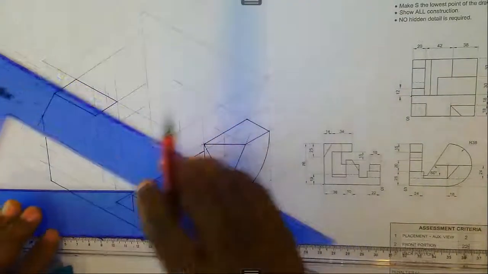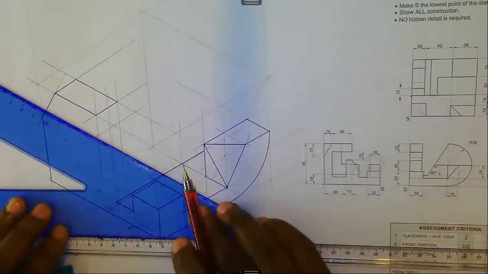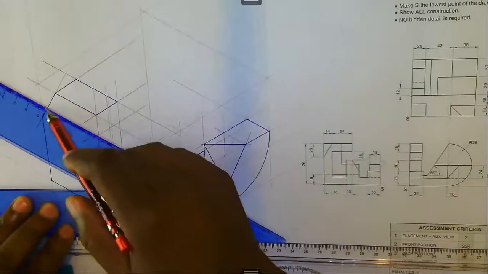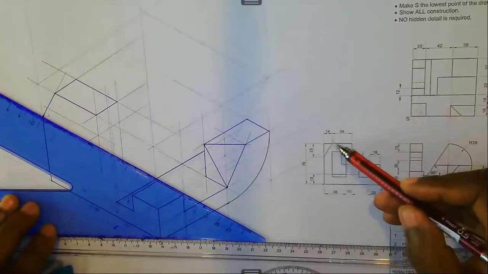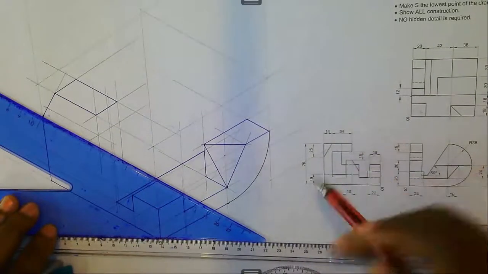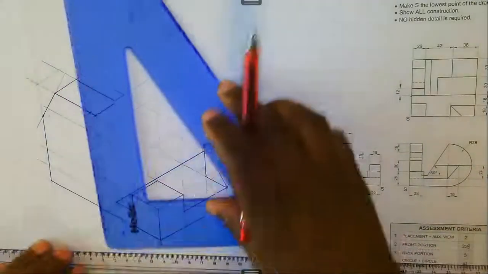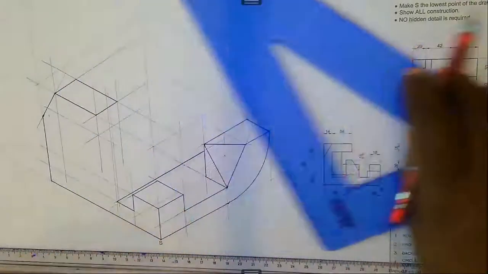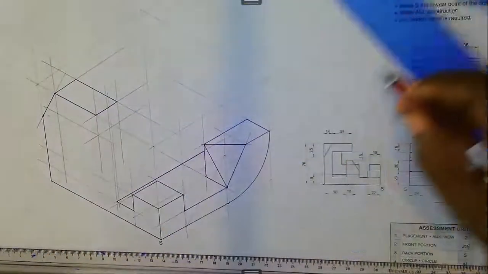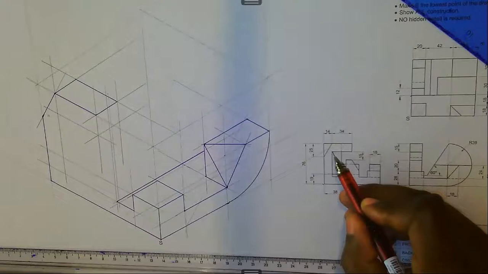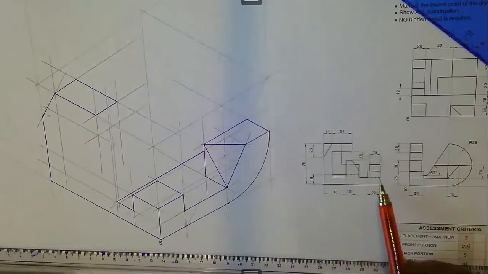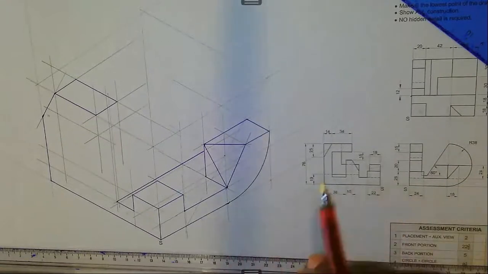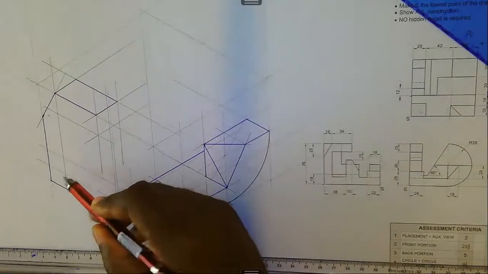But we need to take this one back, and we can see that this point is in line with that, so we don't need to worry about that. We take this one like this. So there is the point, which is the same point as that, the same level, so we are going to come to this point.